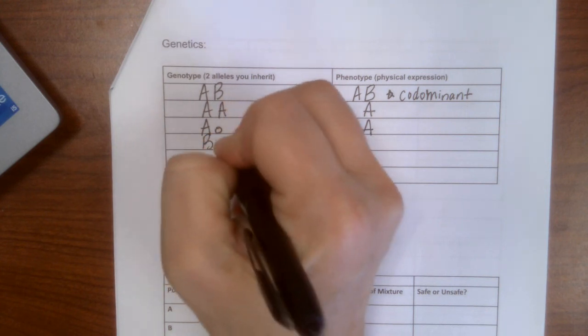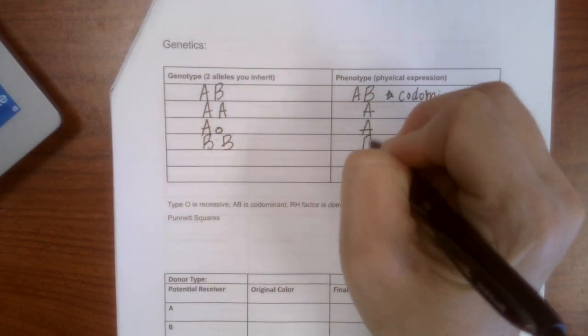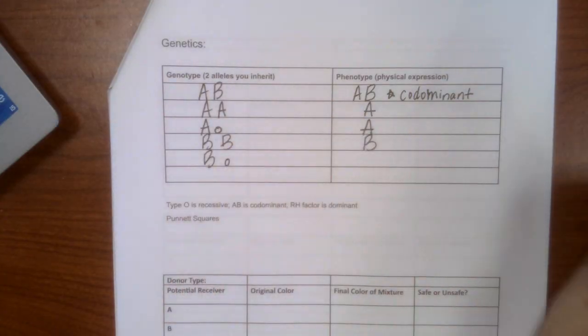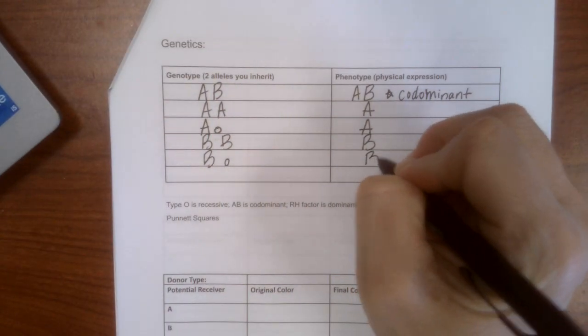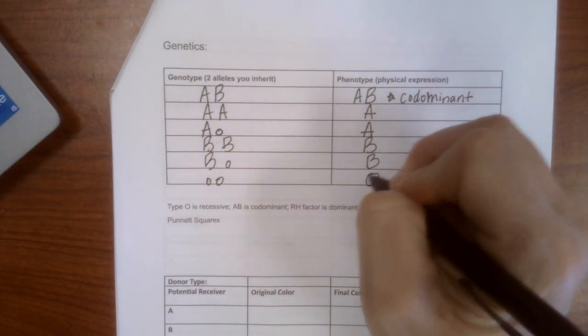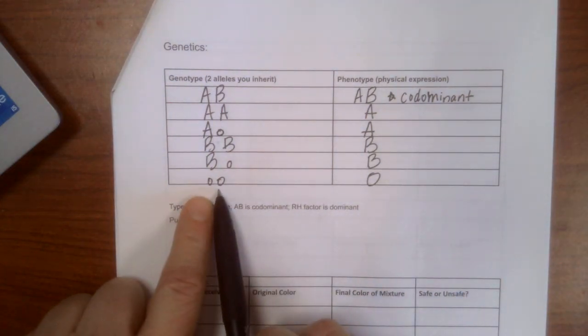You can inherit two big B's, which gives me type B blood. You can inherit one big B and one little o, which also gives me type B. And the final one is you can inherit two little o's, which gives me type O blood. So type O blood is recessive.